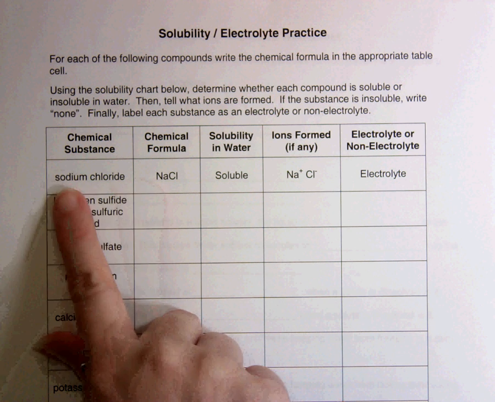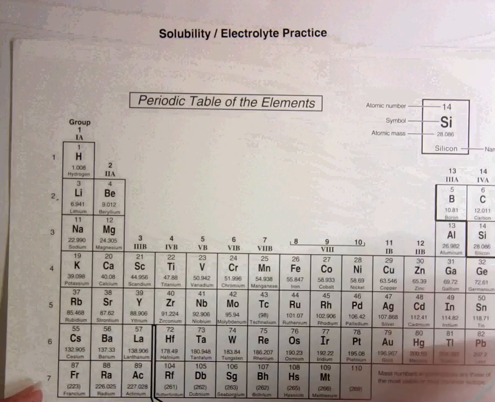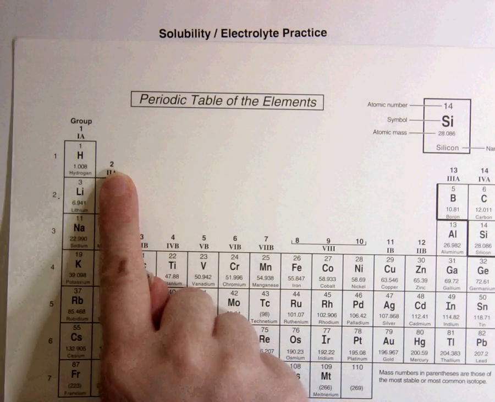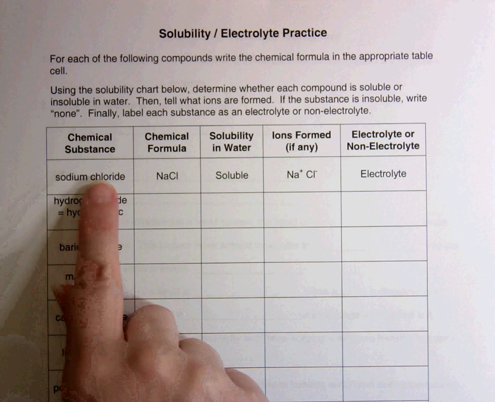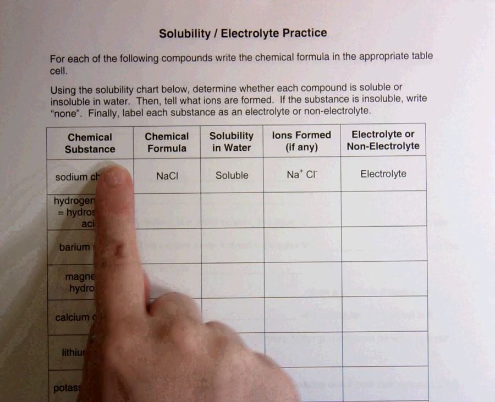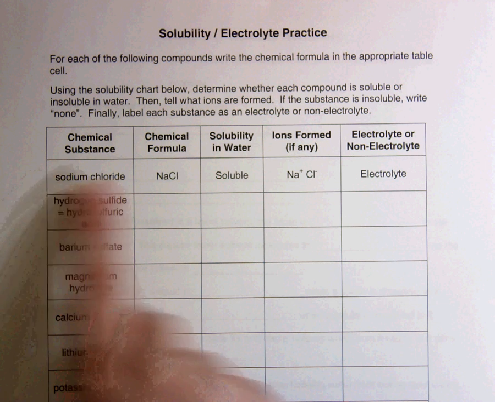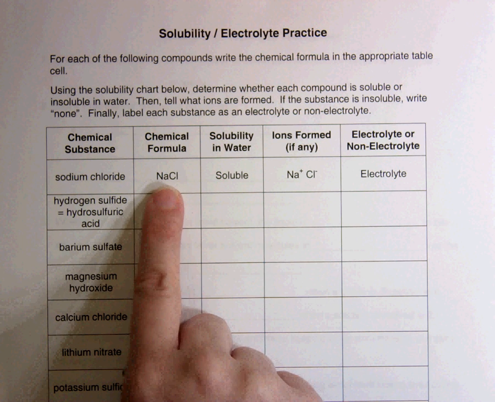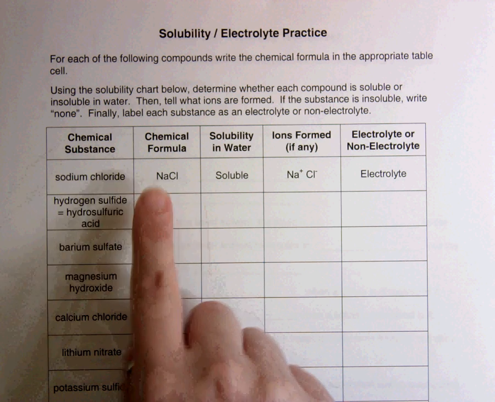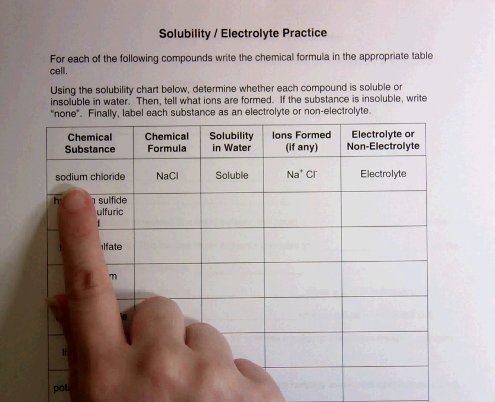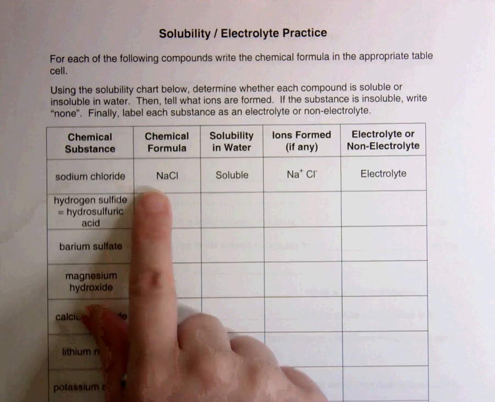If I had put calcium chloride here, calcium would be in group 2 with a +2 charge. If I had a +2 and a -1, I would have had to cross over those two charges like we've done in other packets in the past to get my subscripts for my substance. So here I just have NaCl because it was a +1, -1, and they already cancel out to 0.